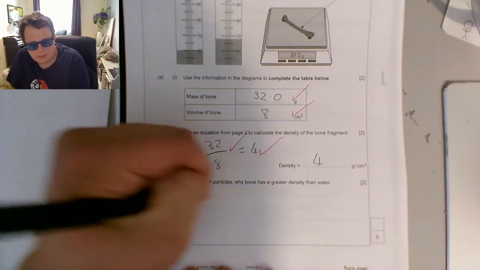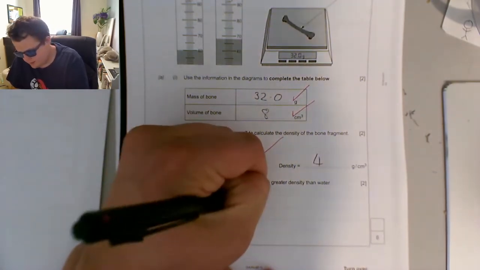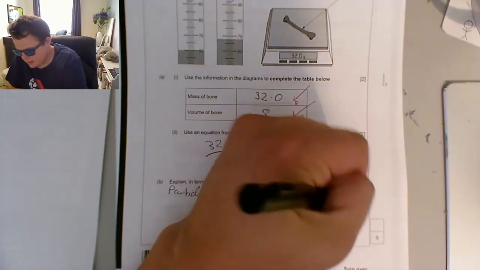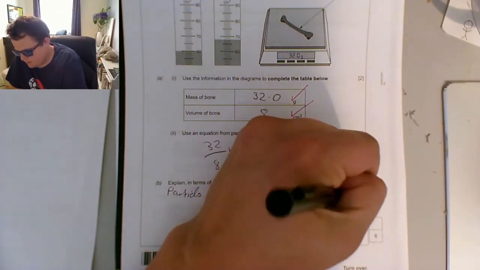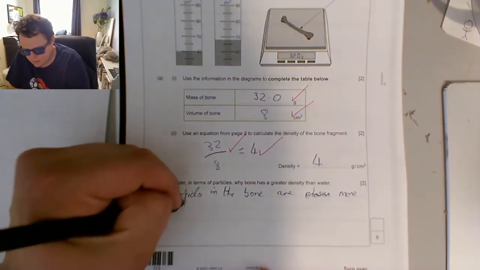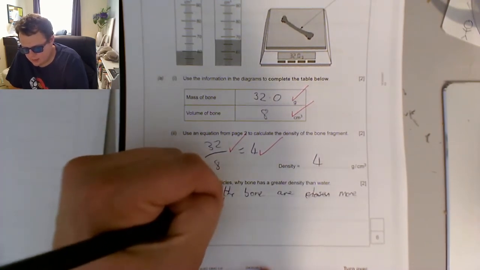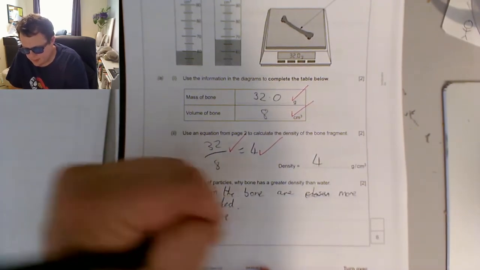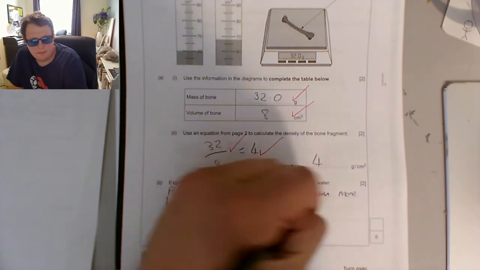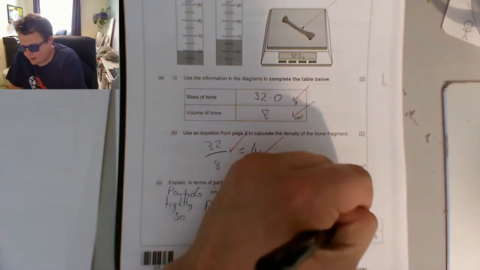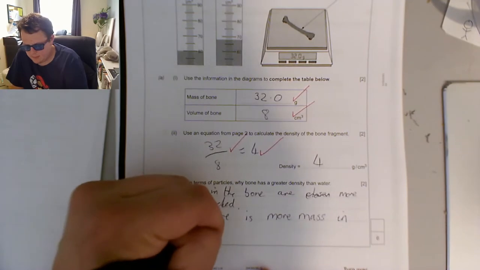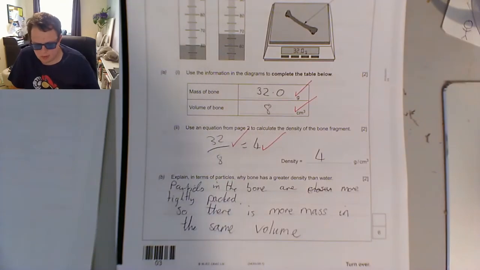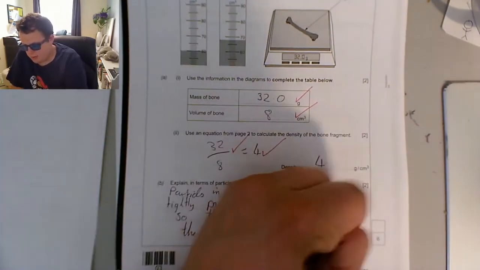Particles in the bone are closer, or better, are more tightly packed. So there is more mass in the same volume. And it's 1 mark for each of those lines. So 1 mark for that, 1 mark for that.